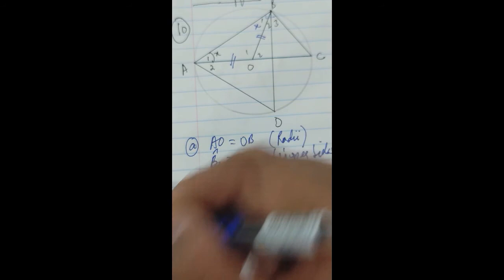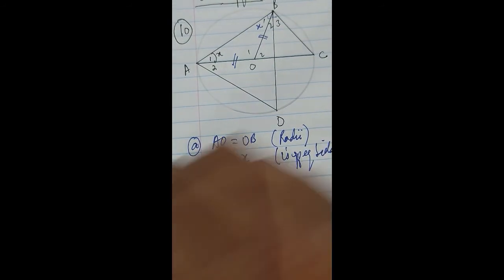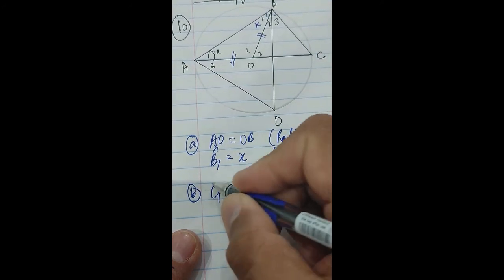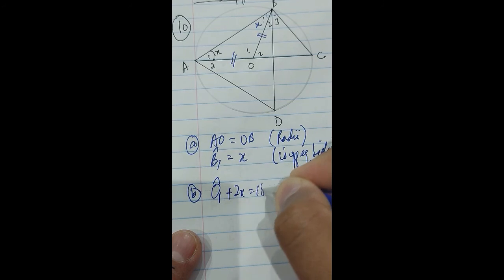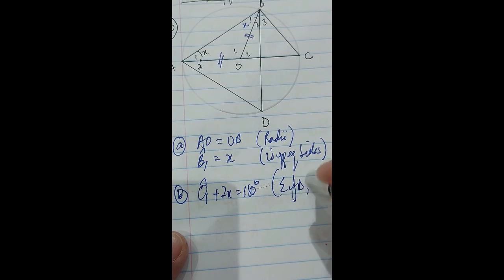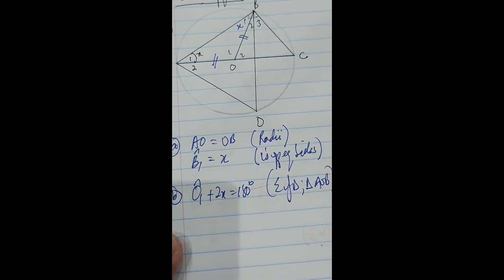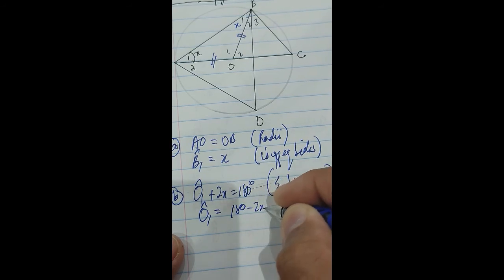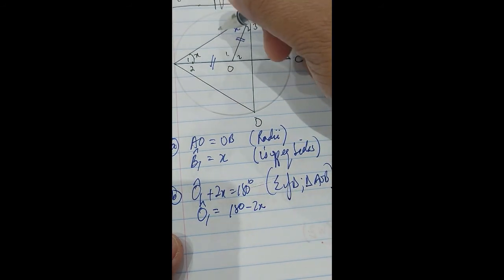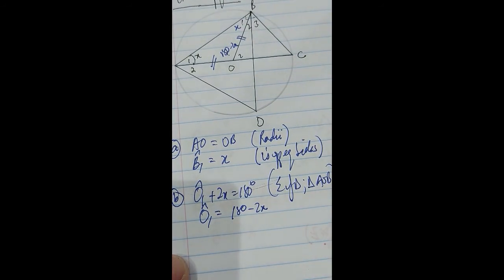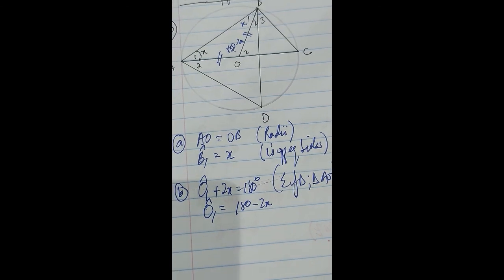Alright, let's look at B. Angle O1. So we know that X plus X plus O1 equals 180. So angle O1 plus 2X is equal to 180 degrees. Why? Sum of triangles. And it's triangle AOB. Alright. So angle O1 is equal to 180 minus 2X. Again, I put that also in the diagram. Remember, we're populating the diagram. Okay. Let's change our color. Let's go to red.